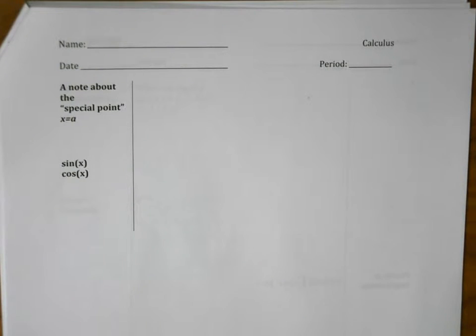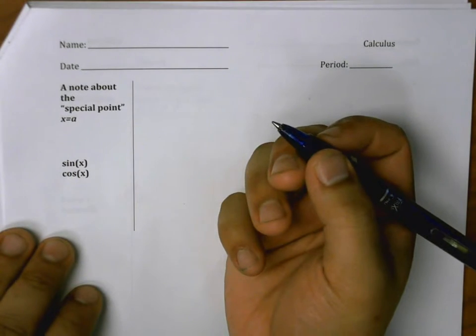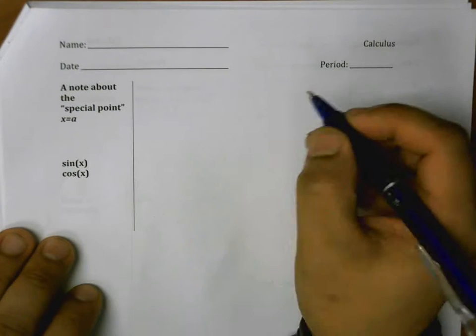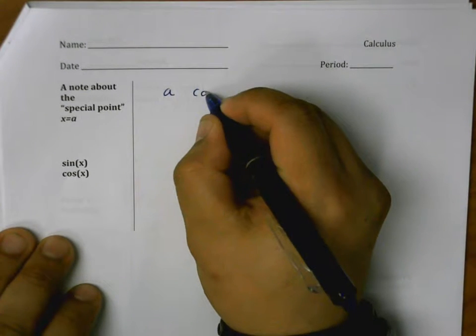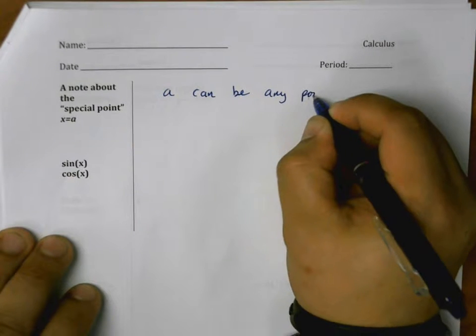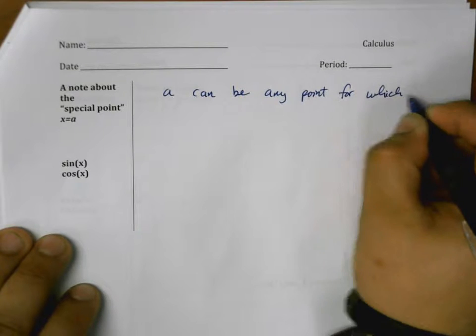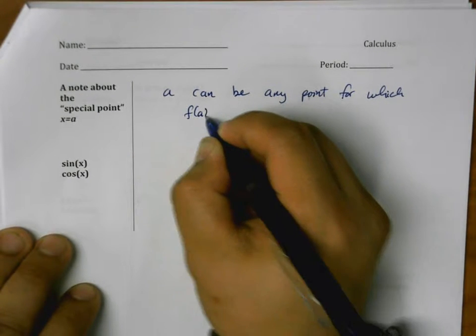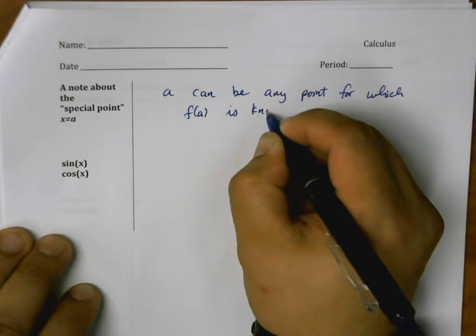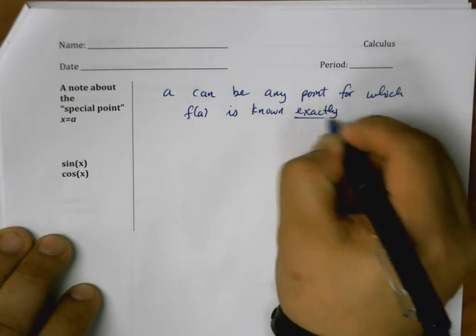The next thing I want to make a note of is that special point, x equals a. We used pi over 6 in our example, but it can be anything. A can be any point for which f of a is known, and known exactly.